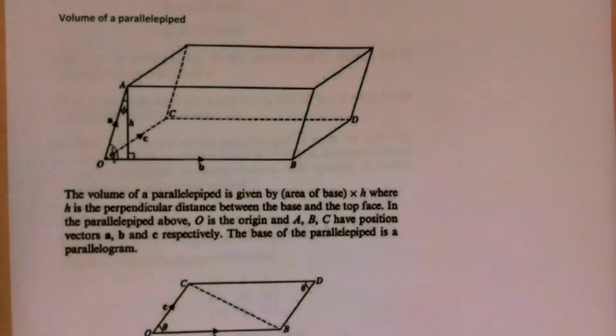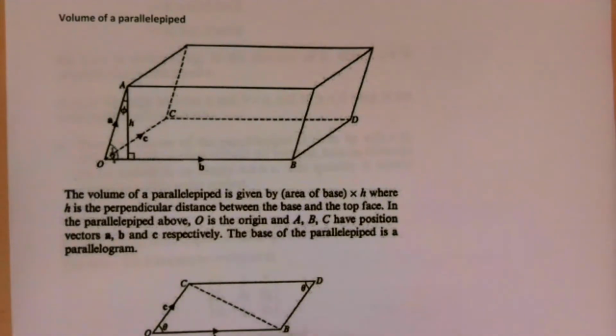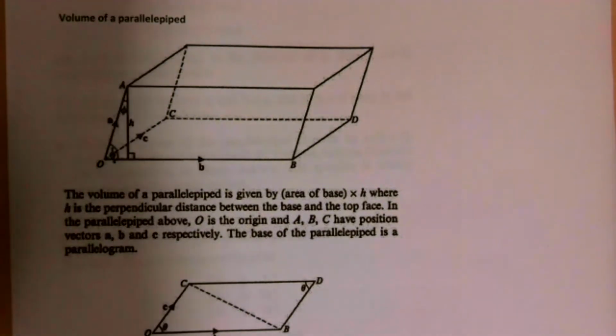This is A Level Further Pure Maths. We're on Unit 4 looking at vectors, and we're still on 4.8, applications of the vector product. In the last video we were finding the area of a triangle using the vector product, and we're going to look a wee bit here at volumes and see what we can come up with.